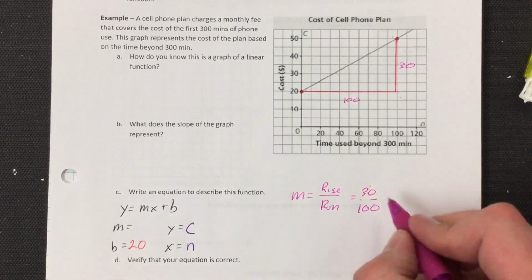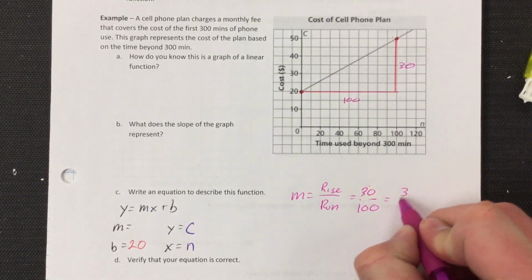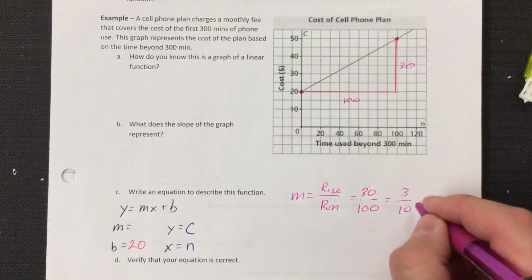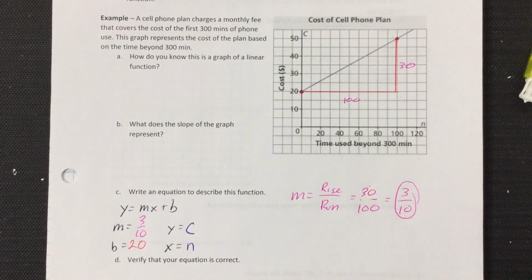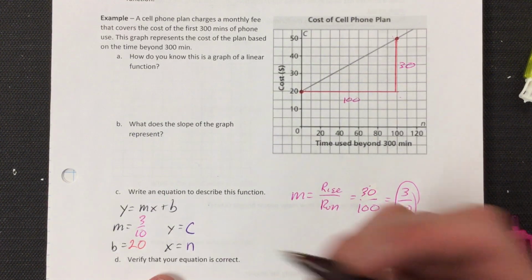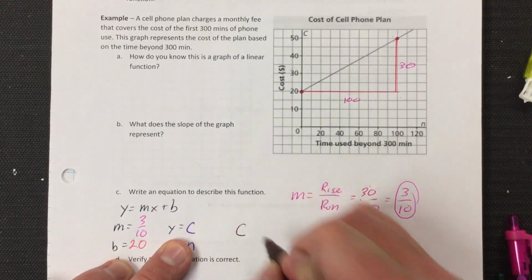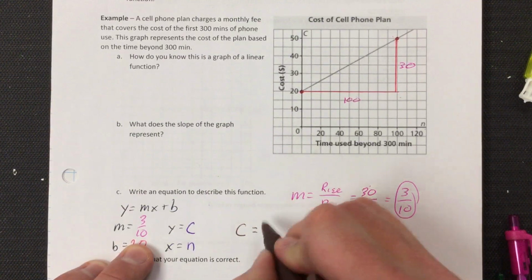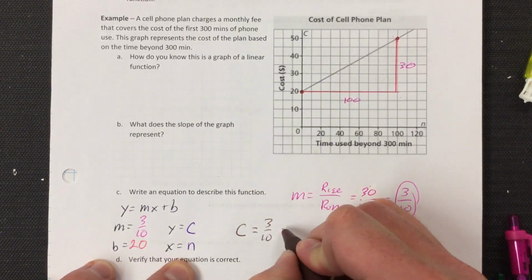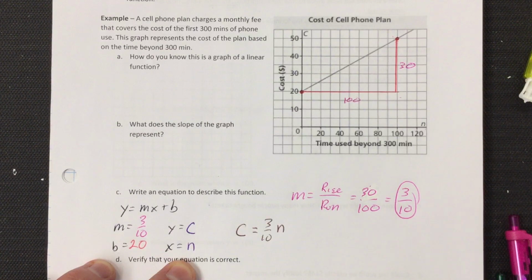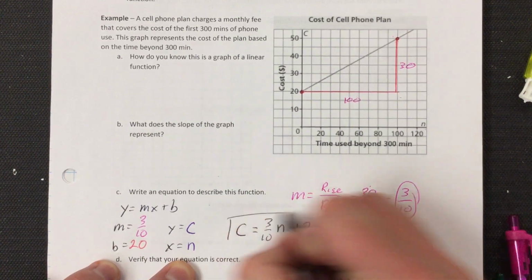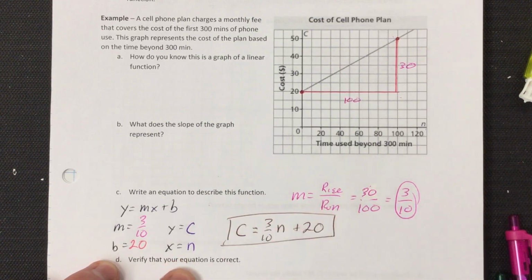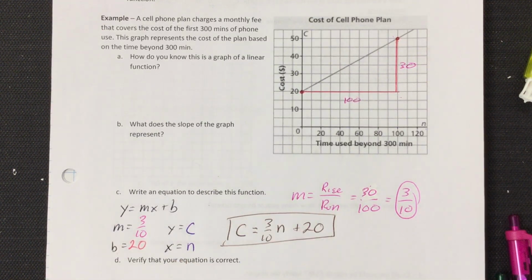Now, when we have this, we want to simplify it. We can divide those both by 10, so we get a value of 3 over 10. This is our slope, 3 over 10. When we put this all back into our equation, y is c, so we're looking for the cost, is equal to 3/10 times the number of minutes beyond 300, and then we add the $20 that is our base cost. And that's how we find our formula.